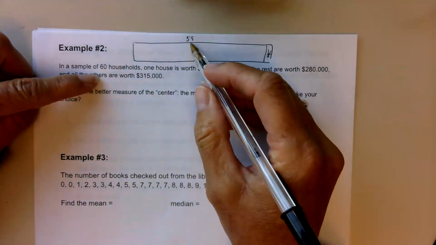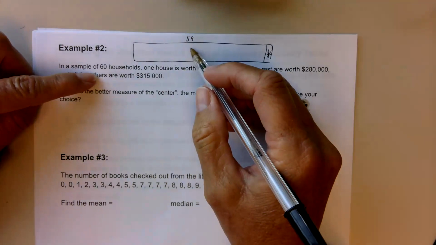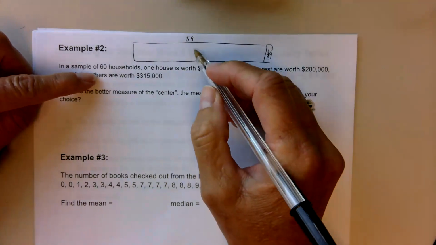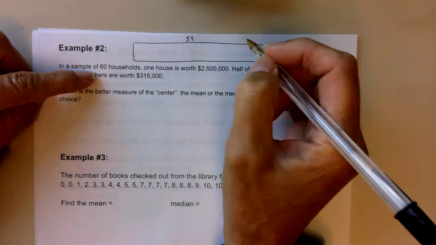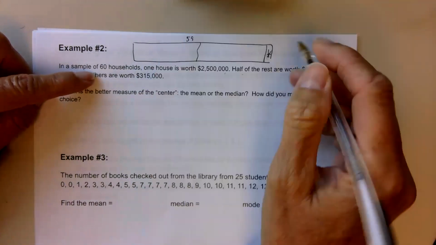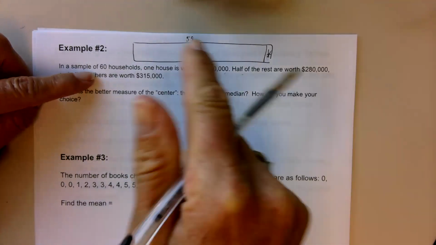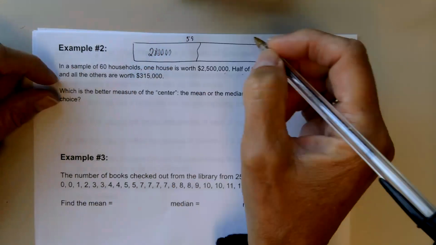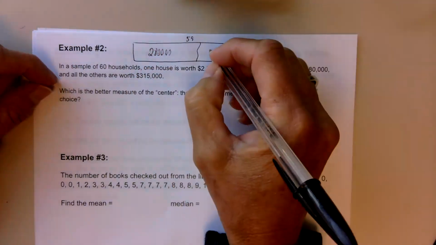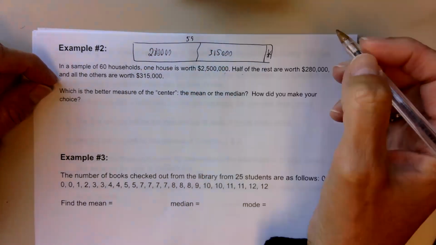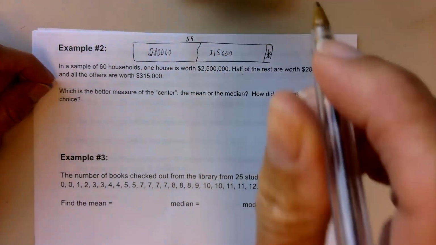Well, 59 is an odd number, so we can't just divide it in 2. So it's about 29. So about 29, half of the 59, is worth about 280,000, and all the others are worth 315,000. And then we have the really expensive one.